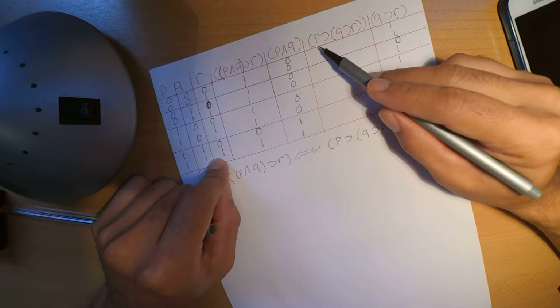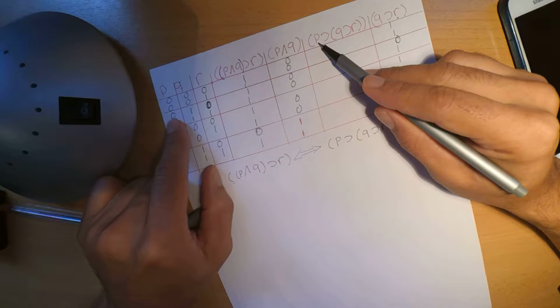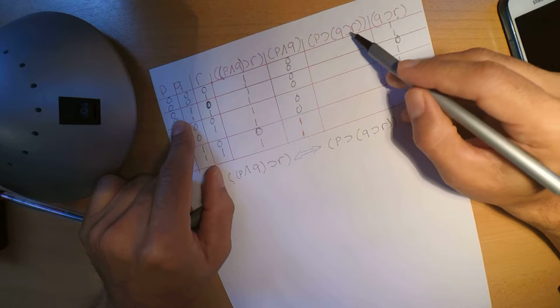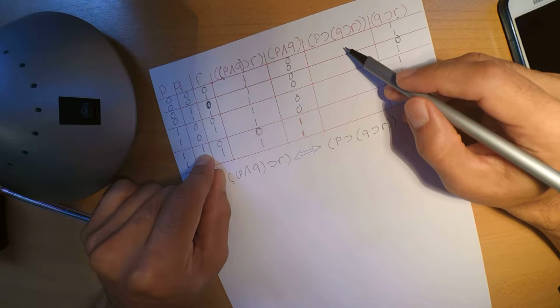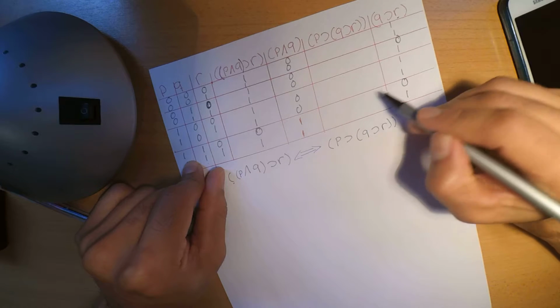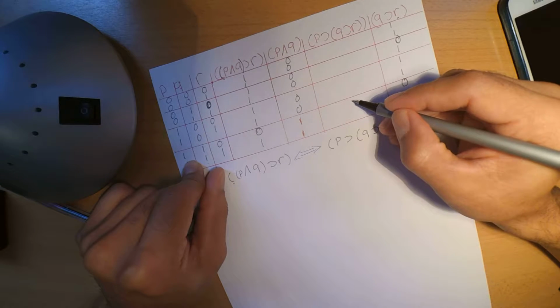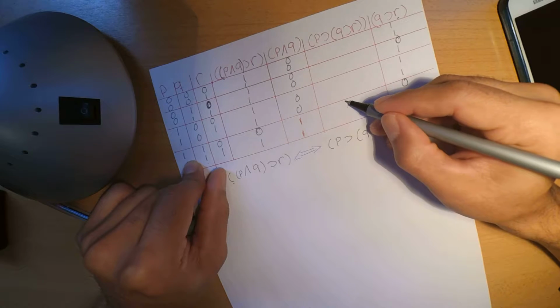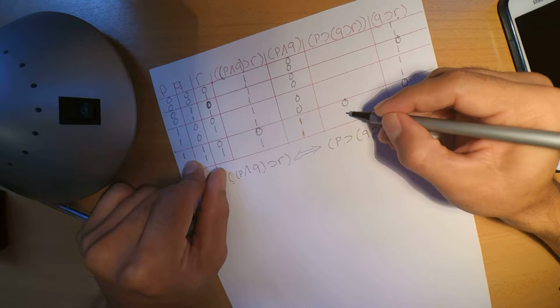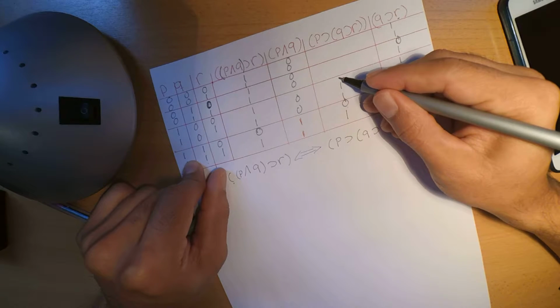But now, in the P implication this formula, the only chance is that here we have 1 and here we have 0. So this is going to be 0. And otherwise in the next elements it is true.